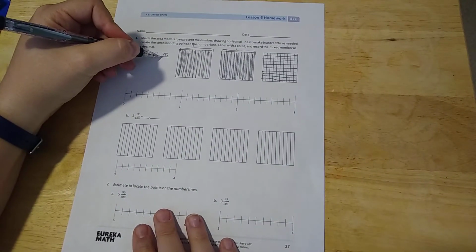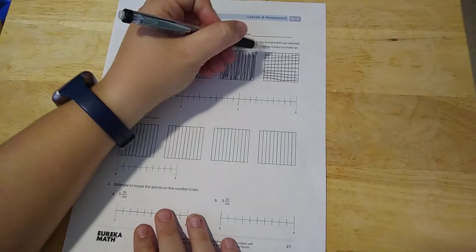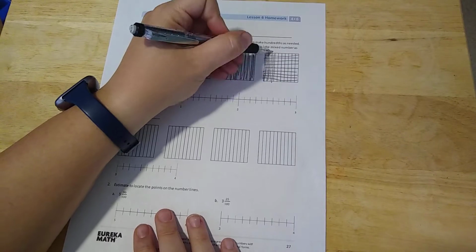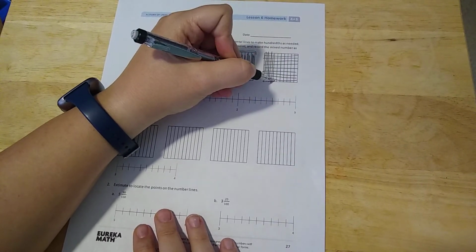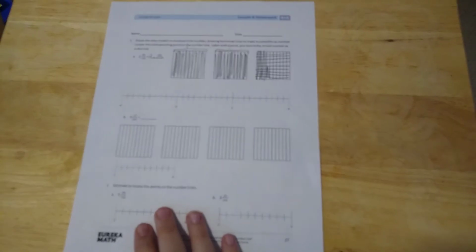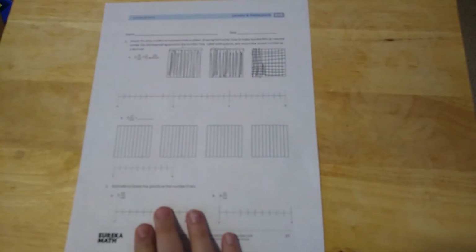And then we have 3 tenths, so we know that we have 3 solid tenths. And then we have 5 hundredths, so 1, 2, 3, 4, 5. So that's how we'd represent that. Now, we also need to represent it on the number line. So they've already got our whole numbers there for us.